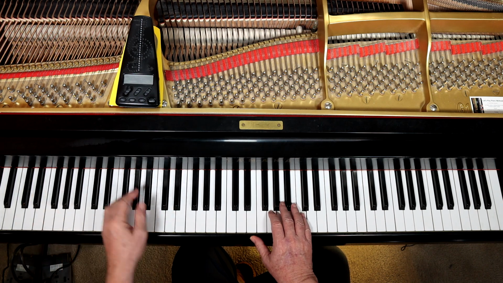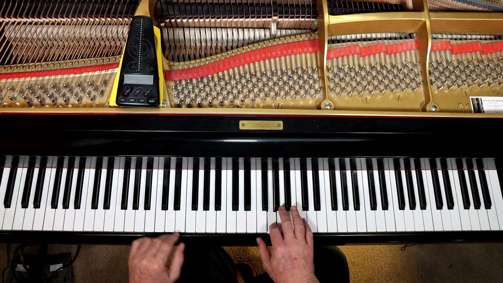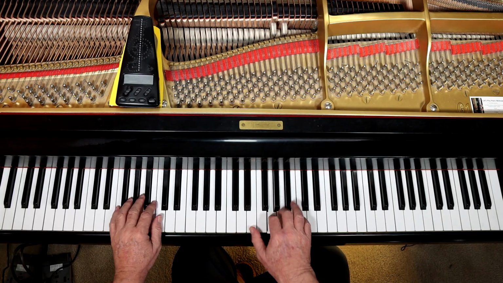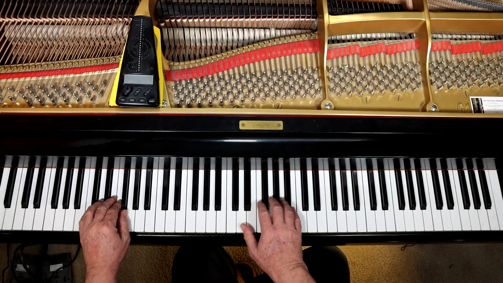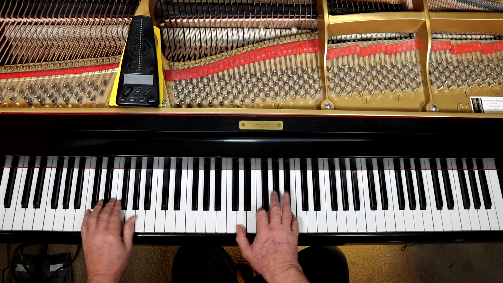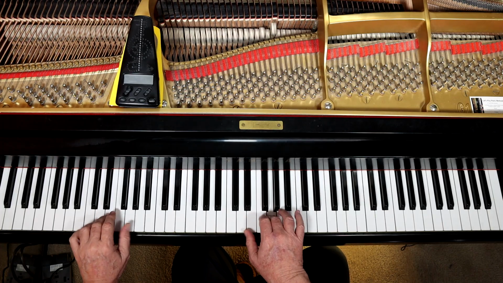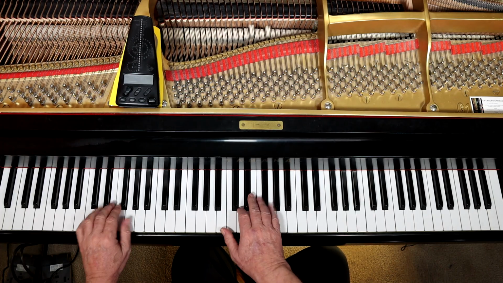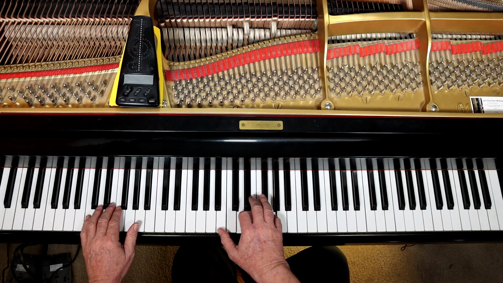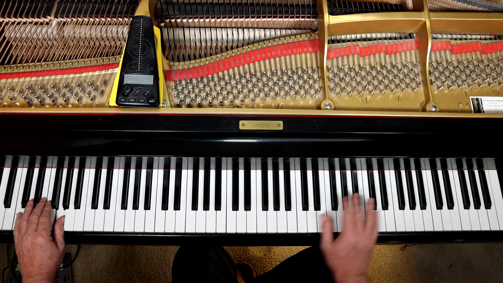With the accents, it's very loud. And come down. Soft, moderately soft. It's moderately soft. Go back up to loud. And the last note is very loud because of the accent. That's how I would do it.